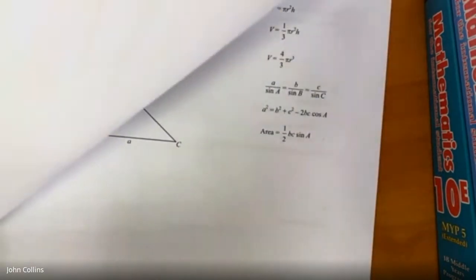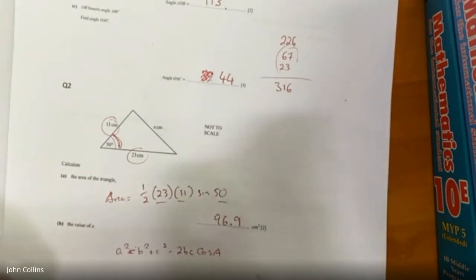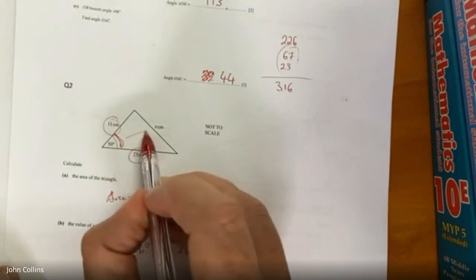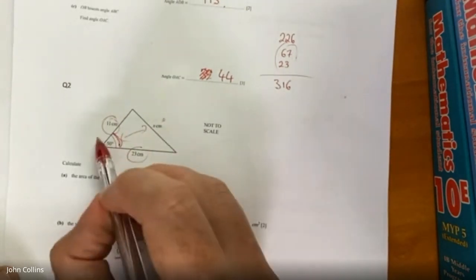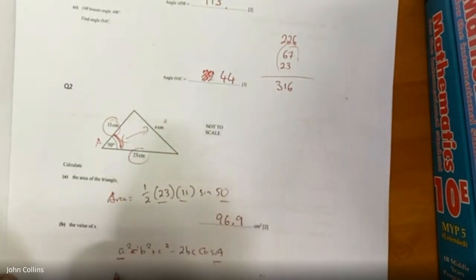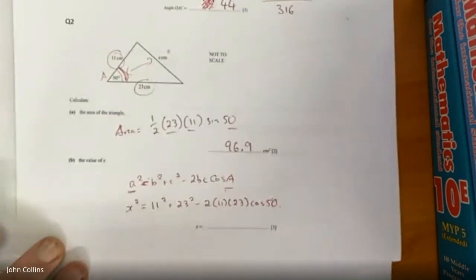So the cosine rule is a squared equals b squared plus c squared minus 2bc cosine A. A is the opposite. They must be just opposite each other. Small a and big A. So a in this case is actually x. x squared is equal to 11 squared plus 23 squared minus twice 11 times 23 cosine 50. So you write it all out.